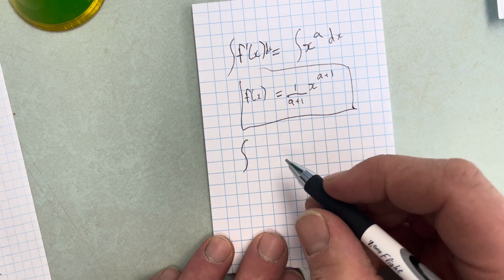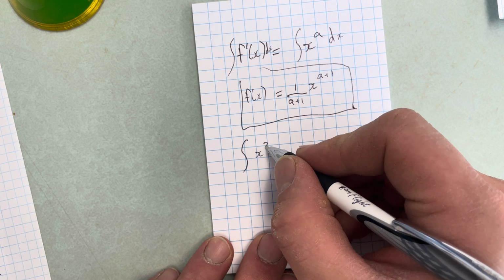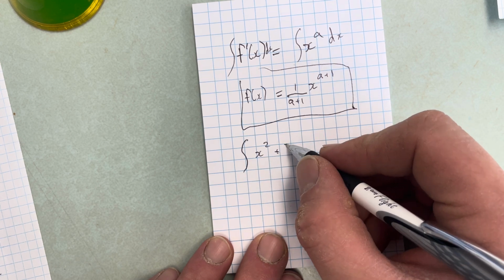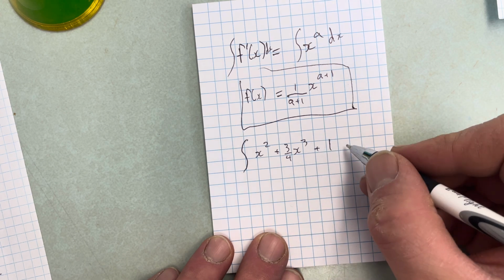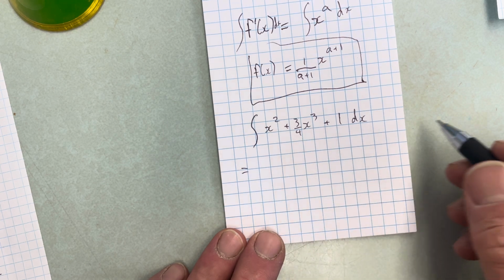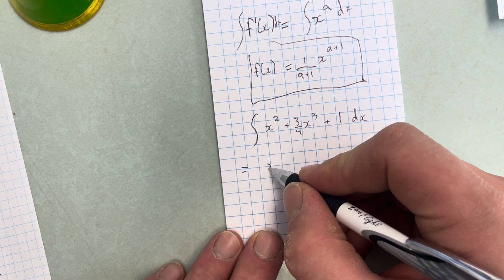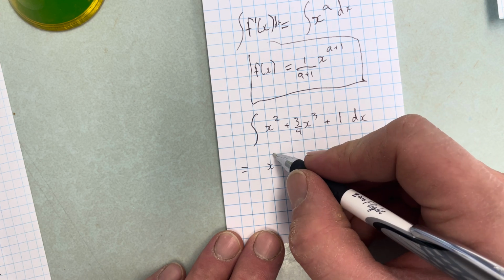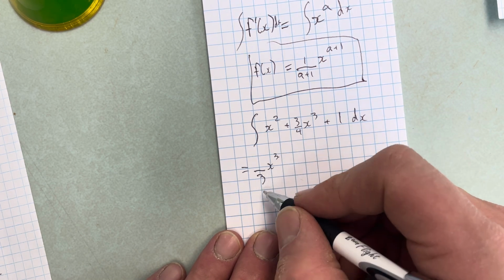Let's just explore that generalized rule again. We'll do something like this: the integral of x to the power 2 plus 3 over 4 x to the power 3 plus 1 dx. So each term, I'm going to do term by term. Each term, the exponent is going to go up. So x to the power 2 becomes x to the power 2 plus 1, or 3. And I'm going to divide by that exponent.